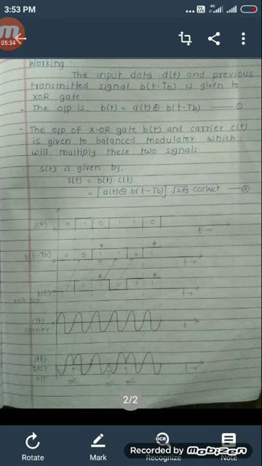Then the second waveform is of B of t minus TB. If we consider at the initial condition the previous bit, that is B of t minus TB, is 0, then we know that the output of the XOR gate is B of t, and B of t is equal to the XOR of D of t and B of t minus TB.